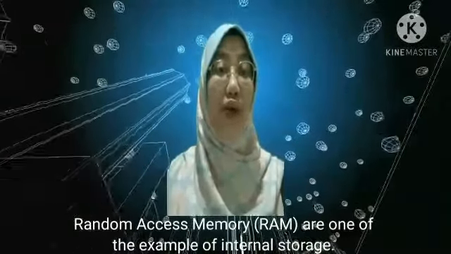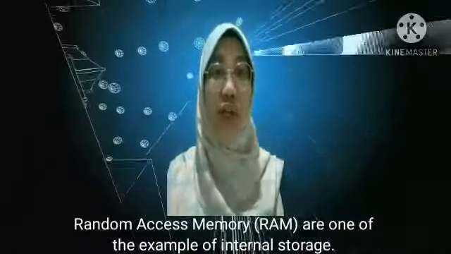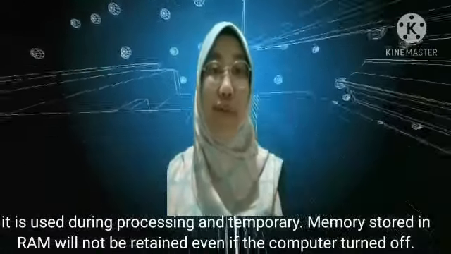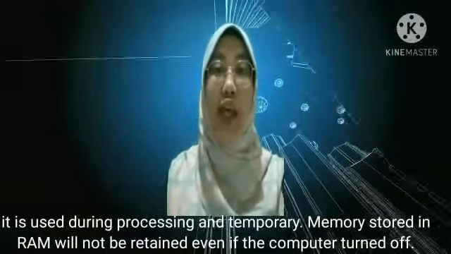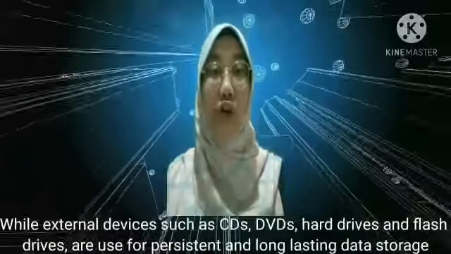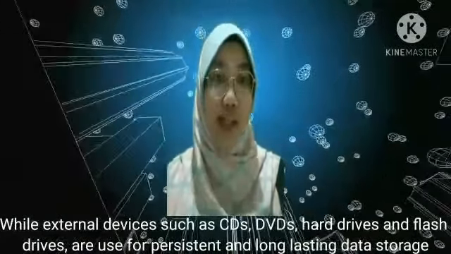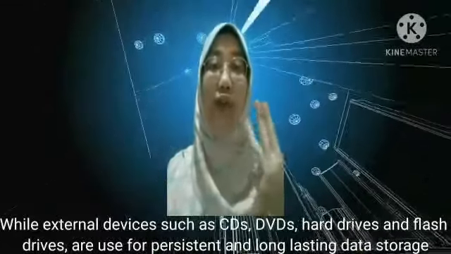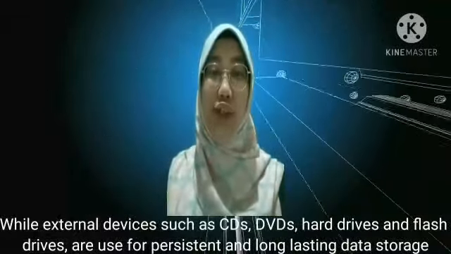Random access memory, or RAM, is one of the examples of internal storage. It is used during processing and is temporary. Memory stored in RAM will not be retained even if the computer is turned off, while external devices such as CDs, DVDs, hard drives, and flash drives are used for persistent and long-lasting data storage.